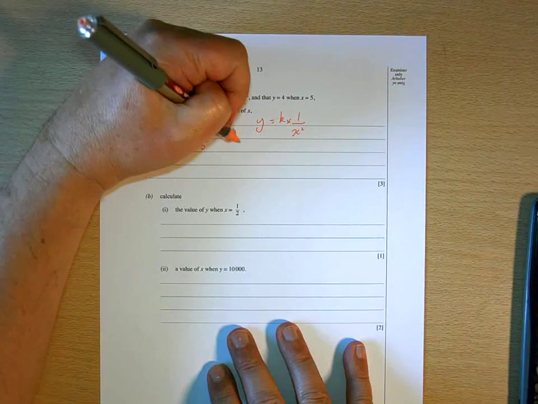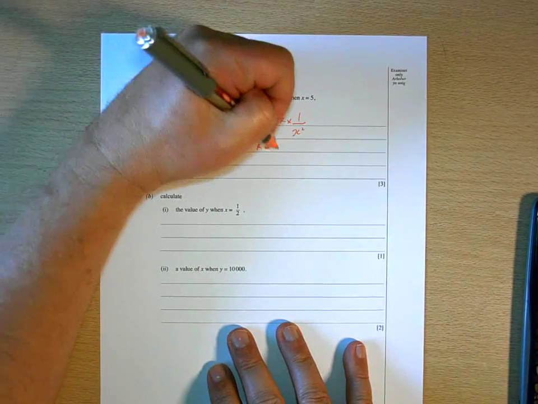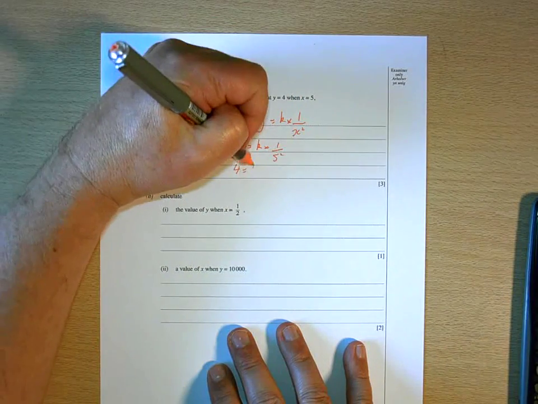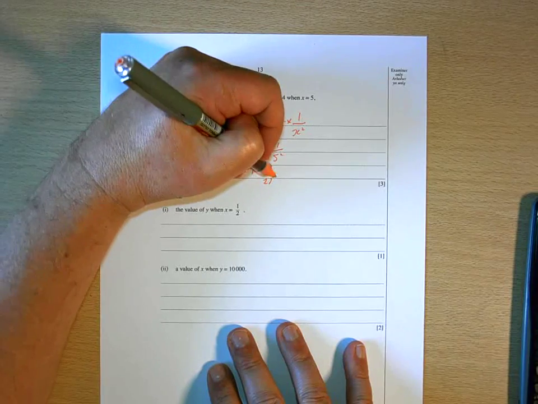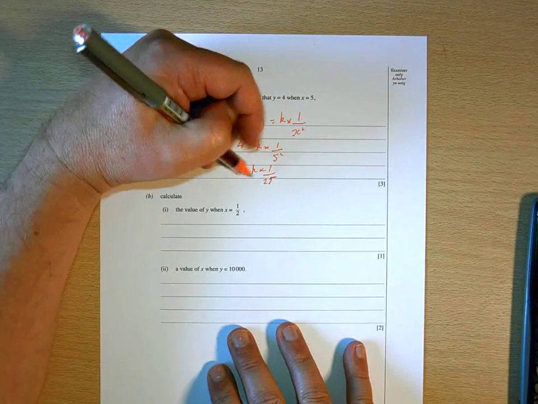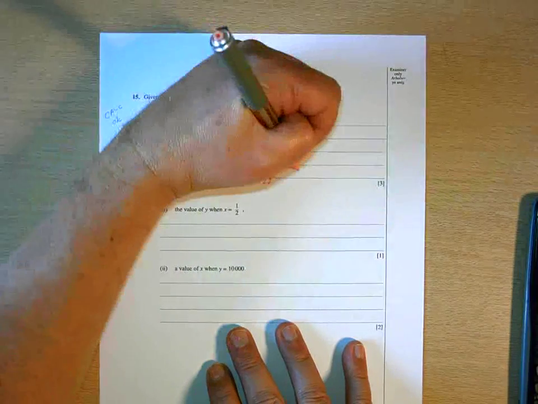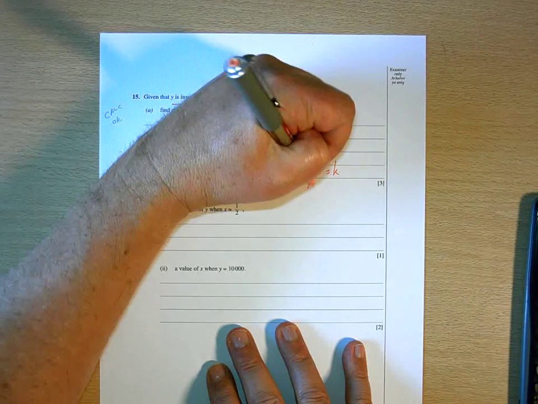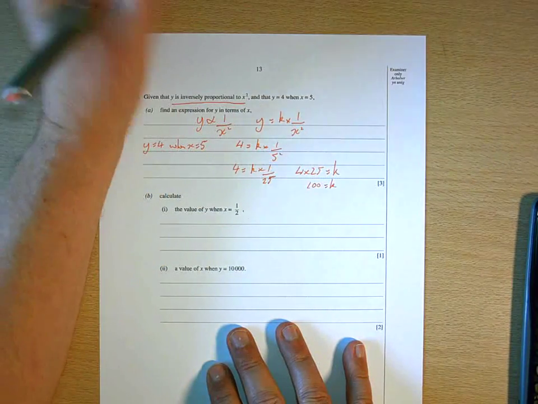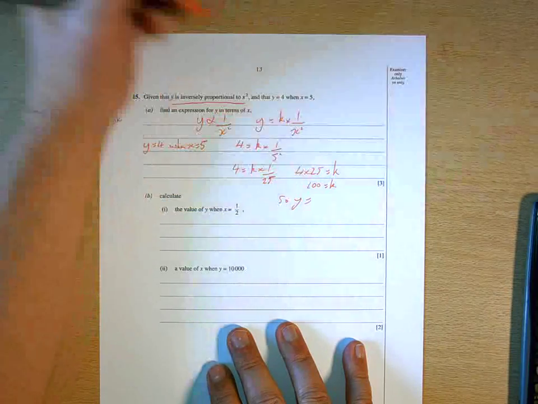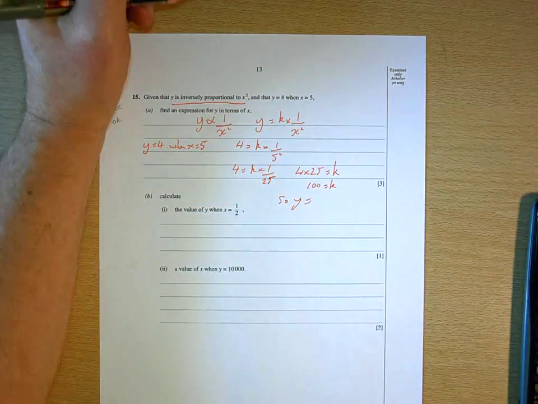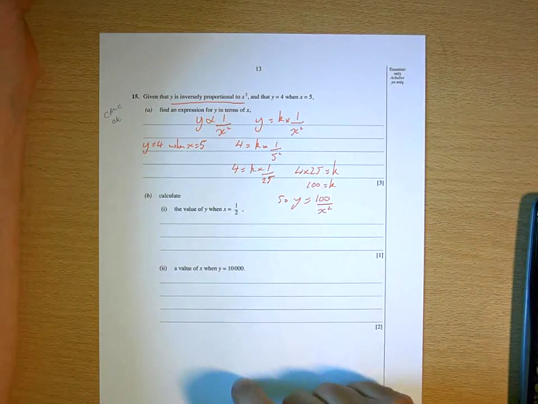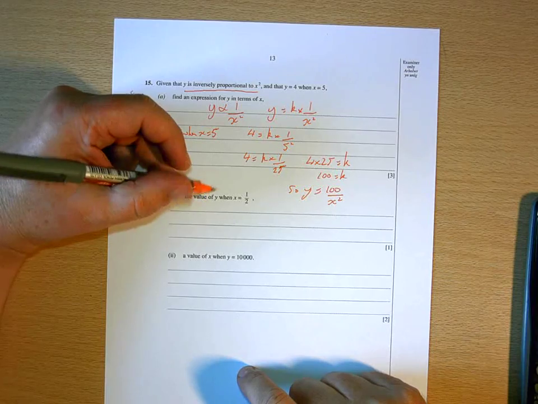So 4 equals k times 1 over 5 squared. 4 equals k times 1 over 25. Multiply both sides by 25 to get the k on its own. 4 times 25 is 100. So k is 100, and y equals 100 over x squared. Find the value of y when x is a half.